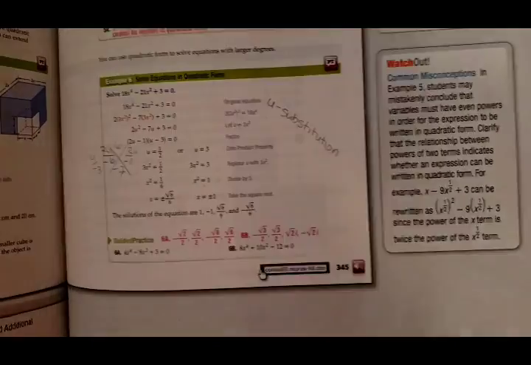Let me get the book out of the way. Hang on. Get that out, and let's see here. Get the camera set. There we go. All right, so let me just show you how this would still work.